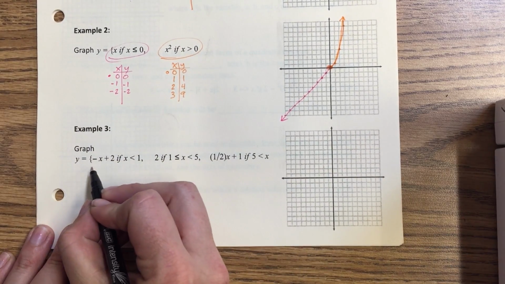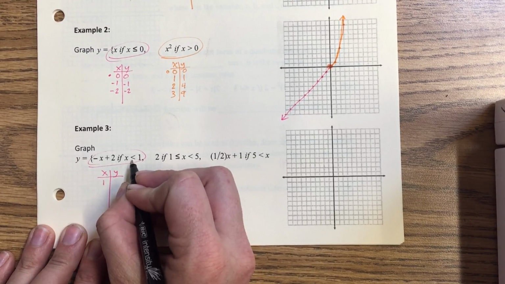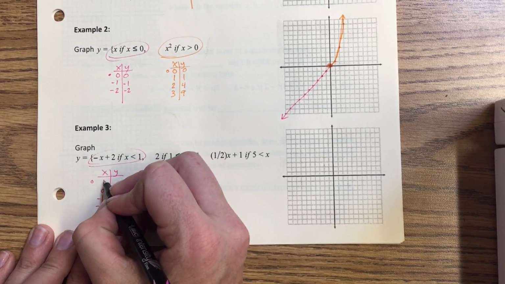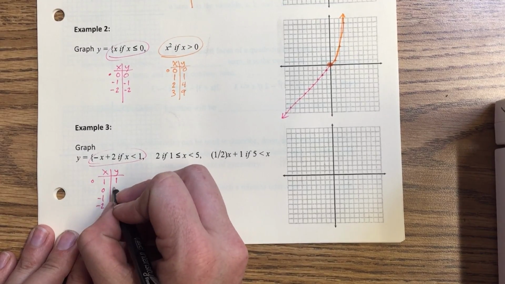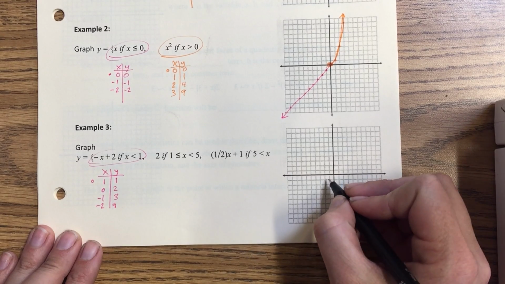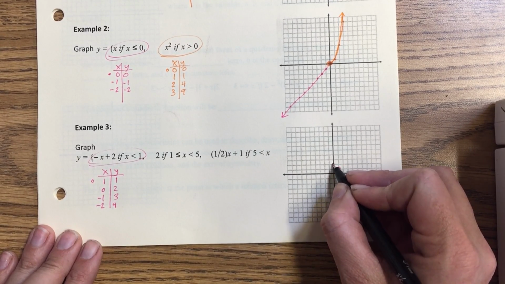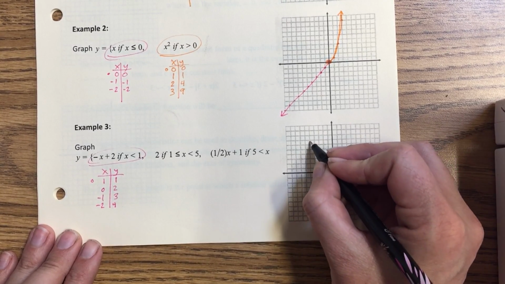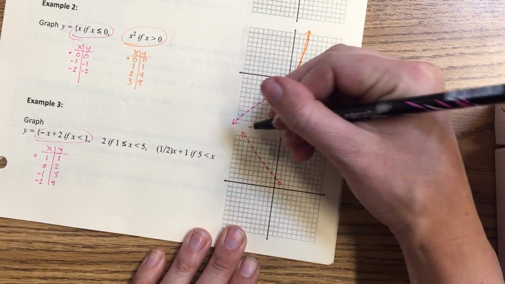Example 3, I make a table for this first piece. I start with a 1, open dot. To the left would be 0, -1, -2. -1 plus 2 is 1, 2, 3, 4. Over 1 up 1, open dot, 0 up 2, -1 up 3, 4. It would continue and be a line up to the left.